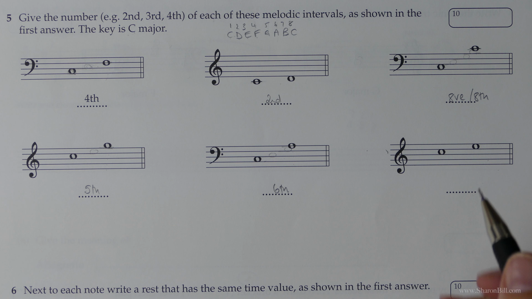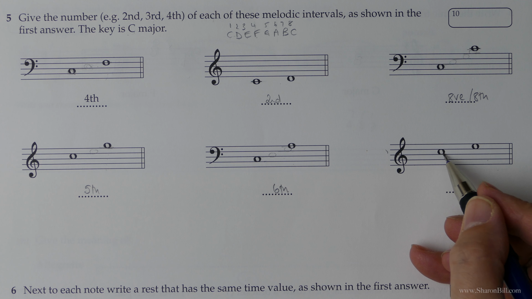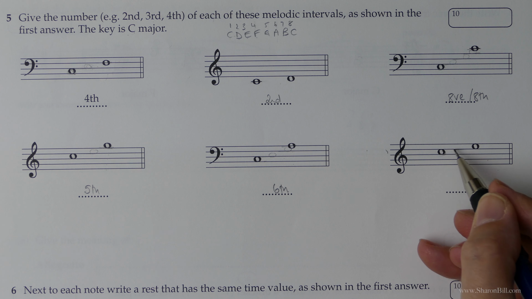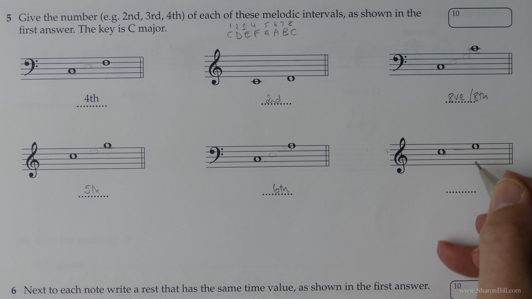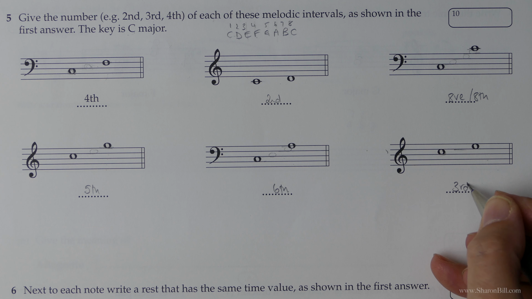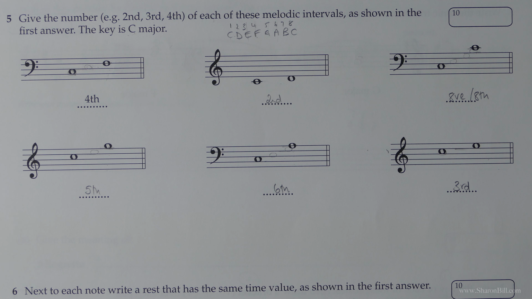There we go, last one. From this C, 1, 2, 3, C, D, E. E is the 3rd. We've counted 1, 2, 3, space line, space. That's a 3rd. There we go. So let's press on.